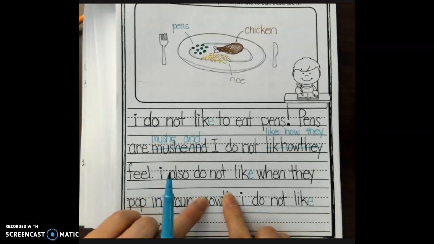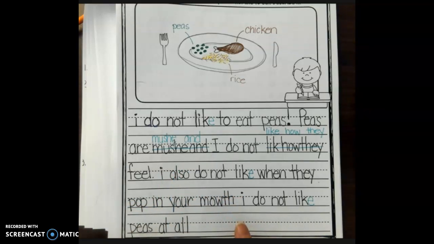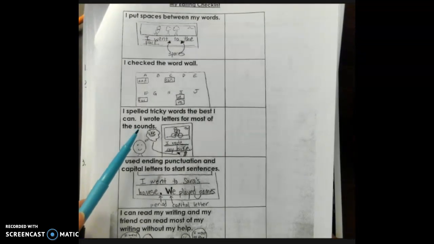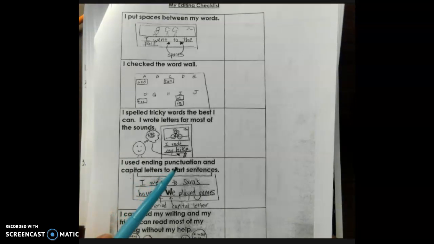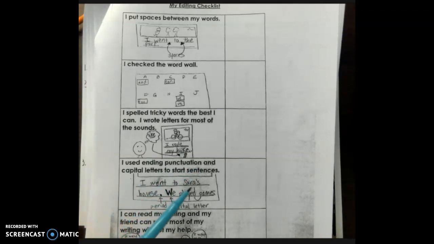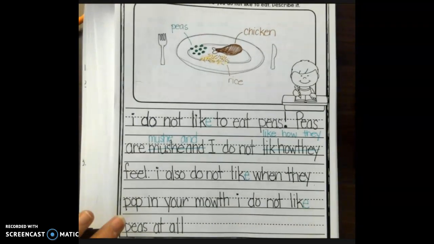Okay, so I wrote a letter for each sound I heard. I did that one the best I could. I used ending punctuation, meaning a period, a question mark, or an exclamation point, and capital letters to start my sentences. So, I'm going to do one at a time.